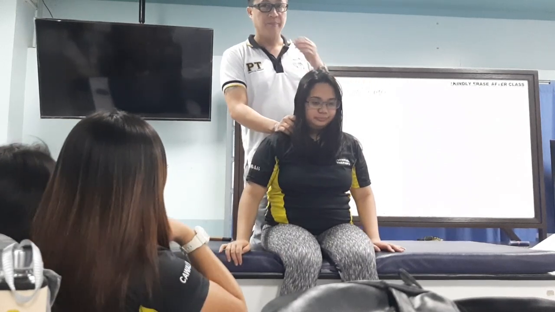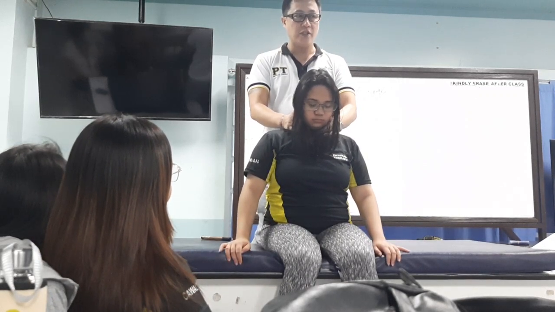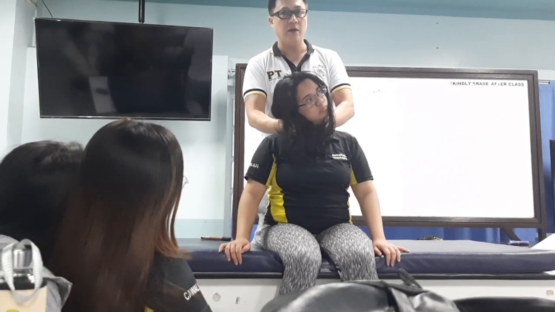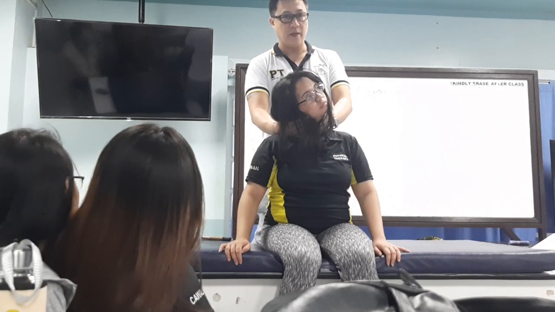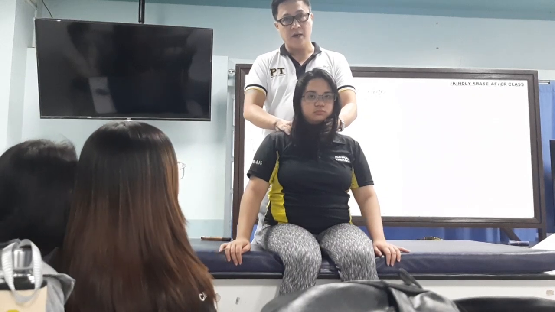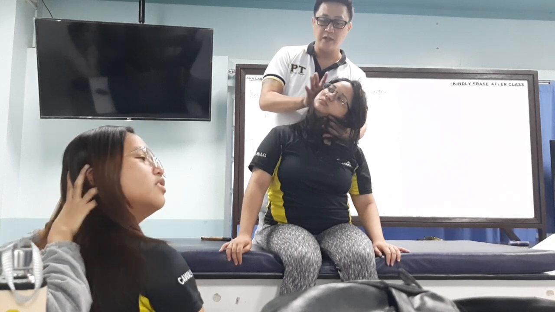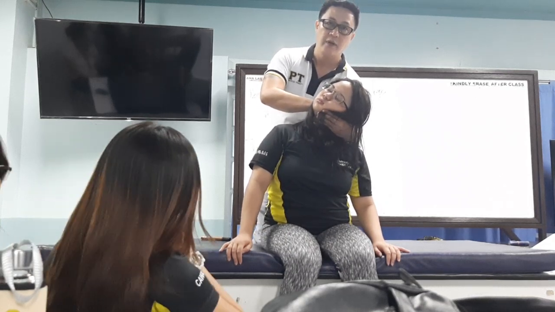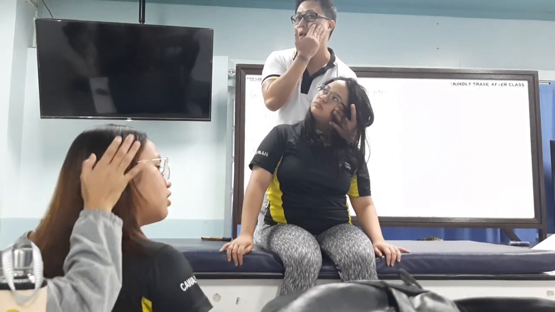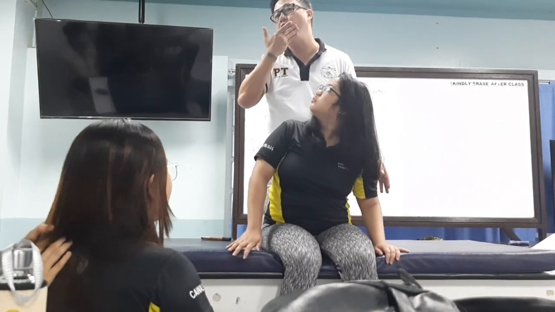Sternocleidomastoid. Okay, so the action of your sternocleidomastoid is lateral flexion on the same side while rotating to the opposite side. Okay? So, for example, the right muscle is here. So, you do the opposite action: same side rotation. Then, stretch here on the temporal bone and on the cheekbone. Okay? Not on the jaw.